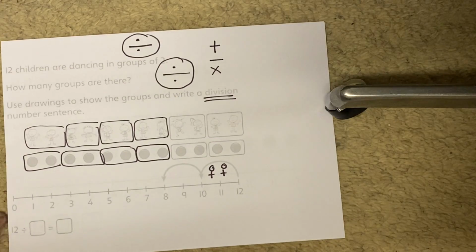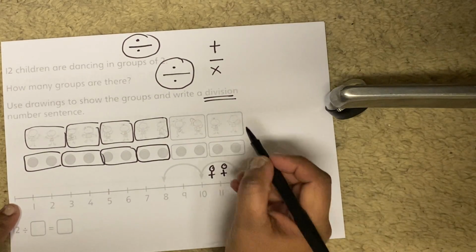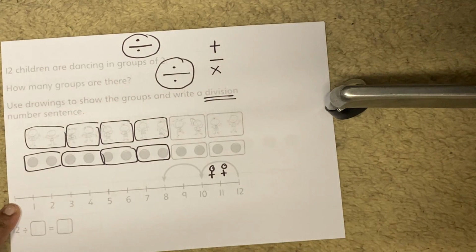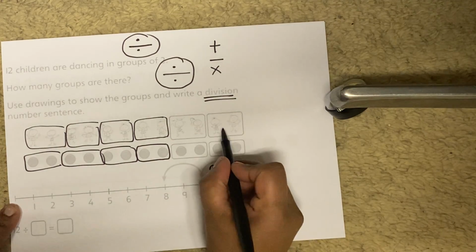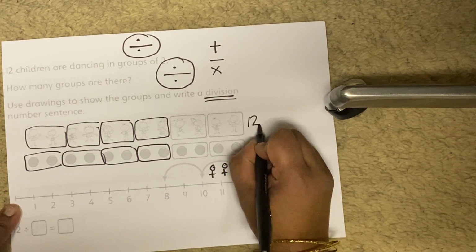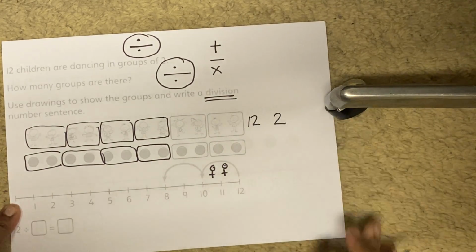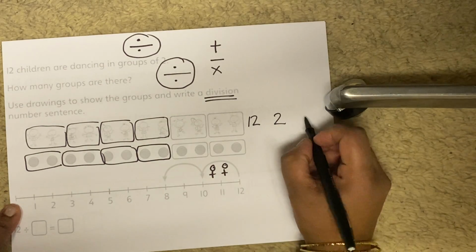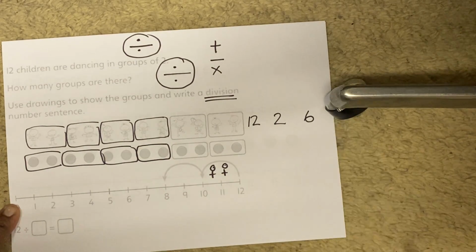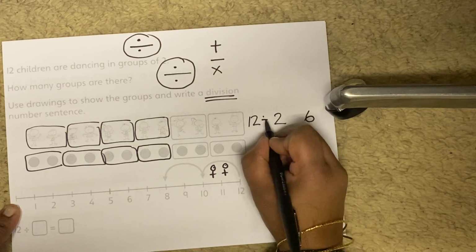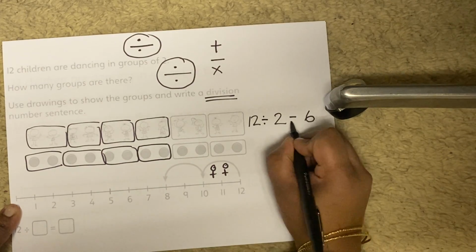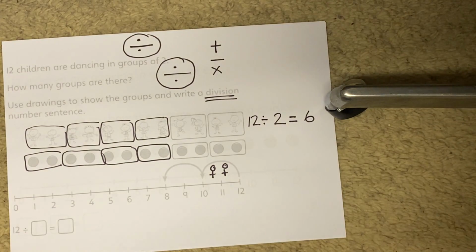Okay, so I have 12 children. I have 2 children in one group. So I have 12 children, 2 children in one group. And altogether I have 6 groups. So 12 divided by 2 is the same as 6.